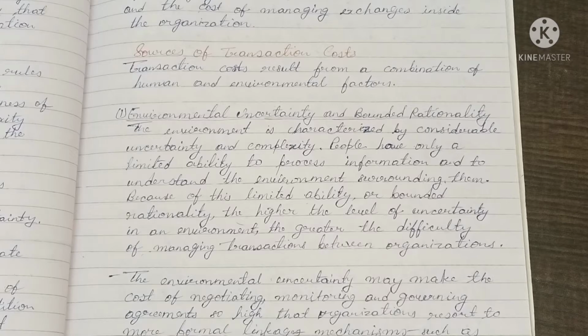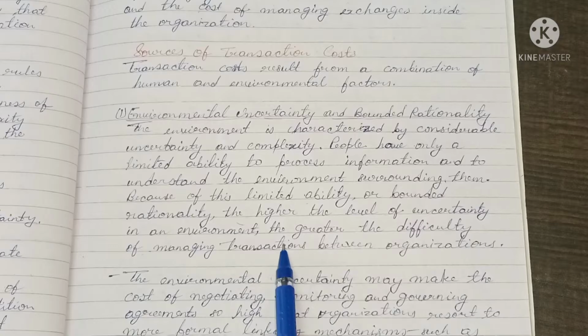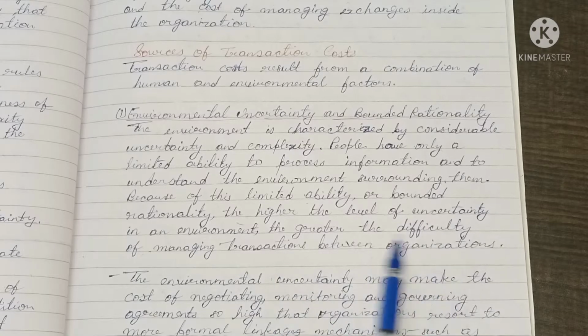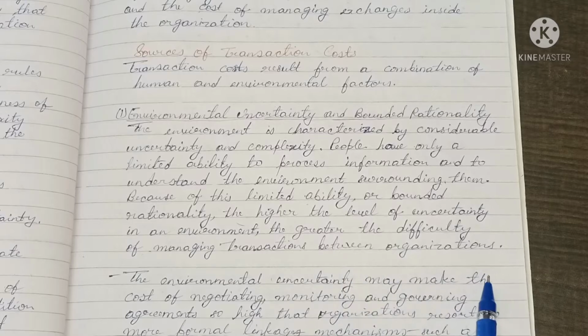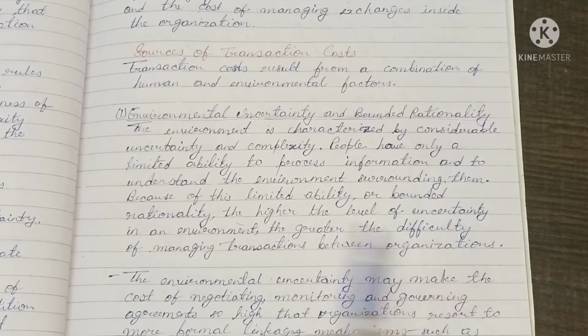This complexity, uncertainty and limited ability of people to process the available information cause difficulty of managing transactions between organizations. Due to such difficulty, there is a cost.